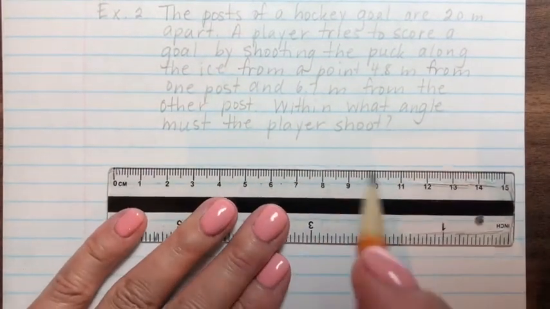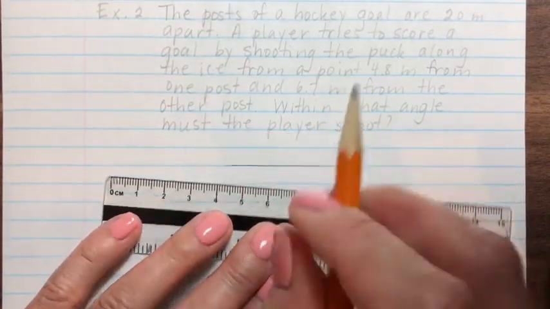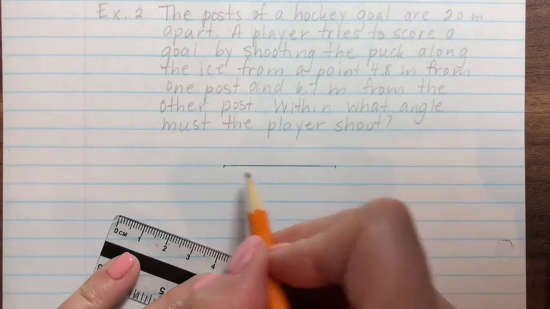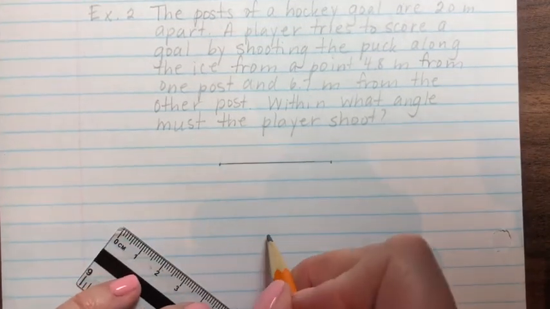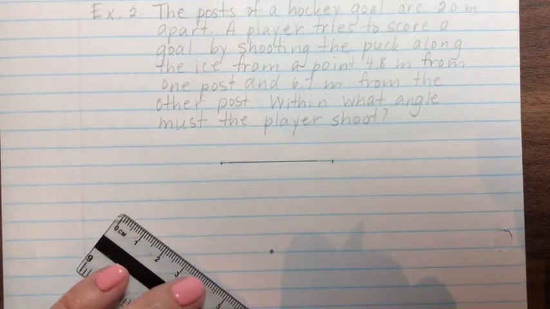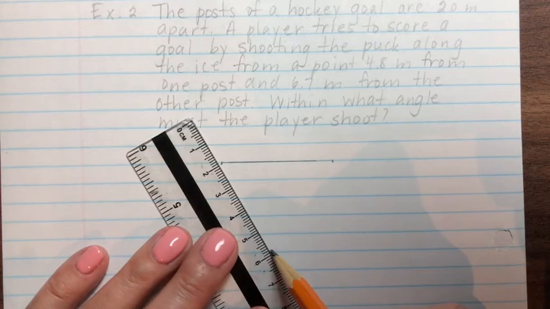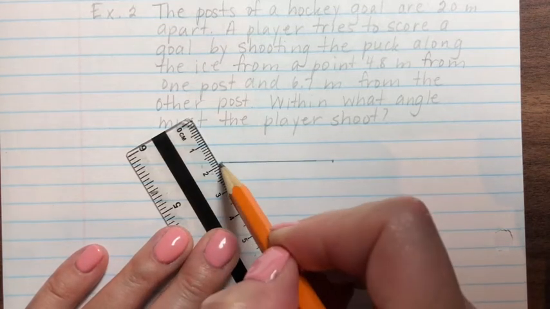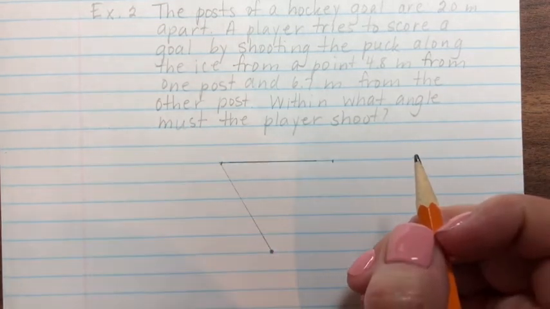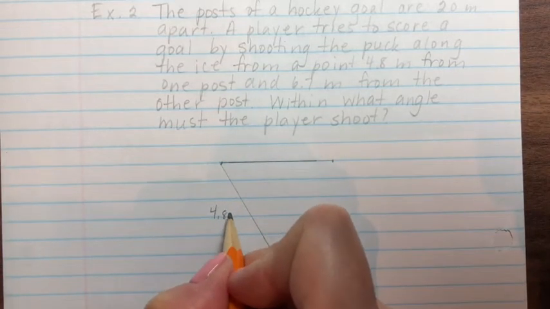So I'm going to draw, looking down, this is like the net, and this is the goal posts. And then you have a player somewhere over here. And the distance from the player to one post is 4.8 meters.